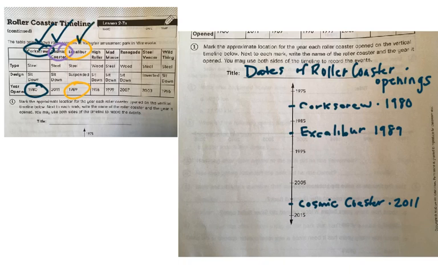Next one is High Roller. That is one of the older roller coasters. That is a wood one. And that was 1976. Just after 1975, we're going to write High Roller. It's the one that's in the very back, and it's white. And that was 1976. I'm going to check that one off.